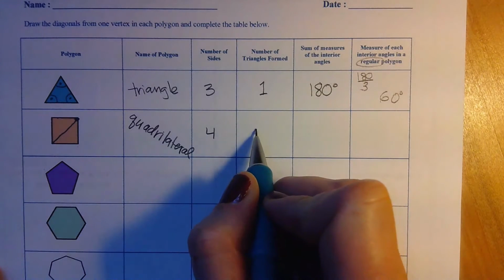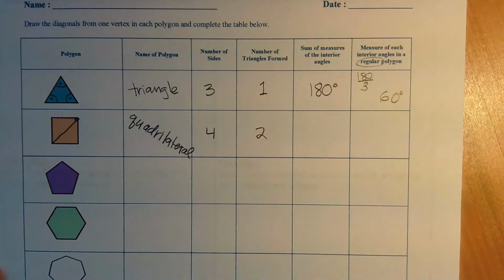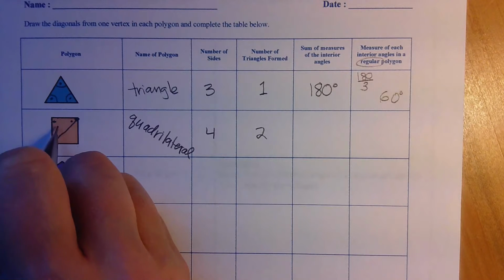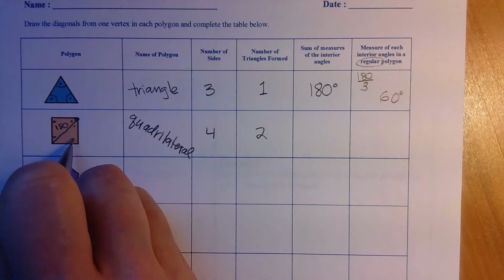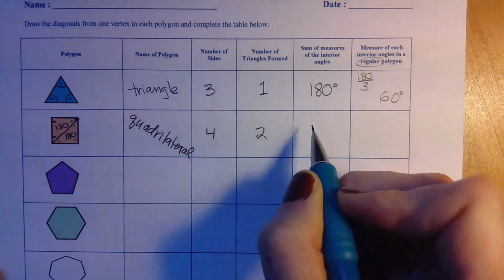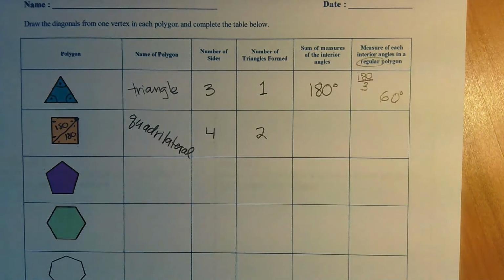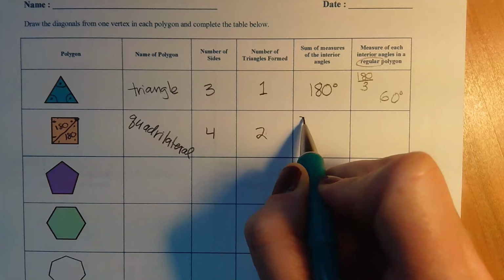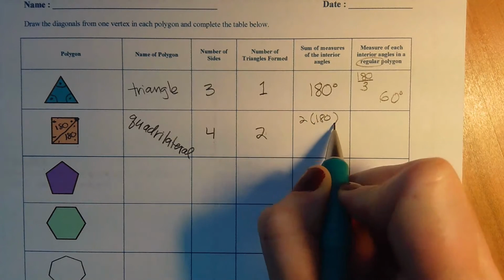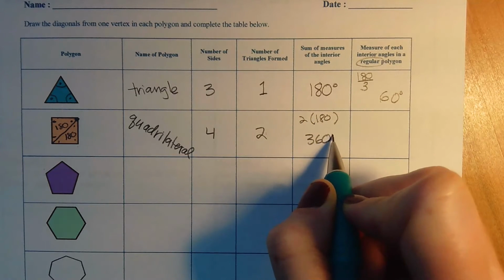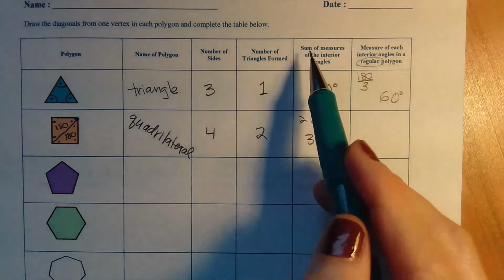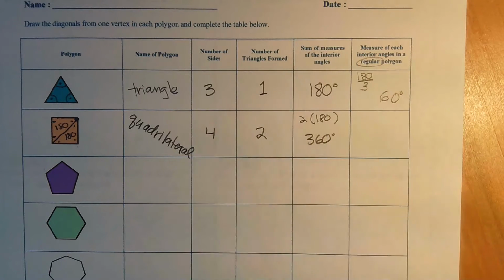Okay, so we just formed 2 triangles. Each one of these triangles contains 180 degrees, right? Between those 3 angles, that's 180, and these 3 angles, that's 180. So theoretically, if I wanted to add up all the angles for a quadrilateral, I would take my 2 triangles that I formed and times by 180, and I would get 360 degrees. And so that is the sum of the measures of the interior angles.